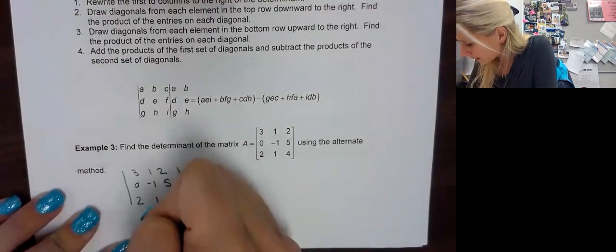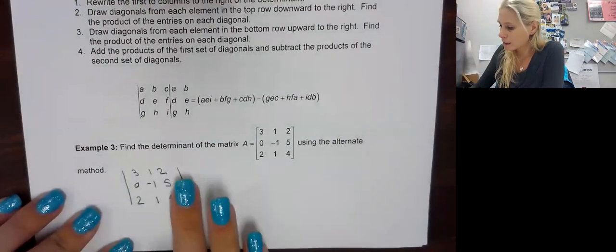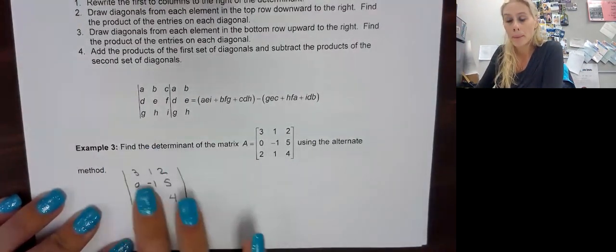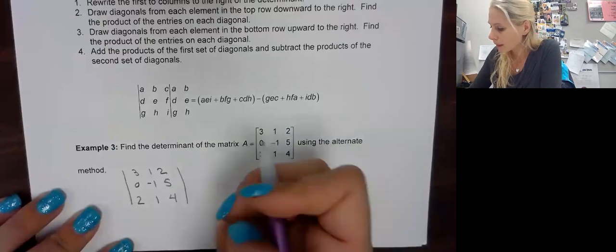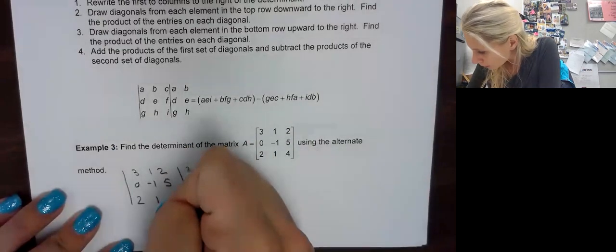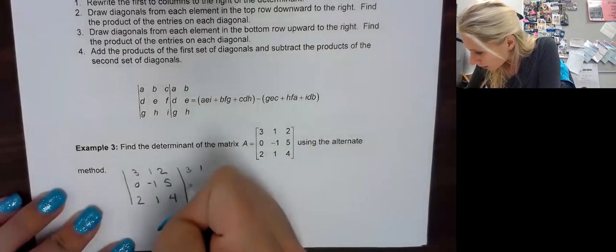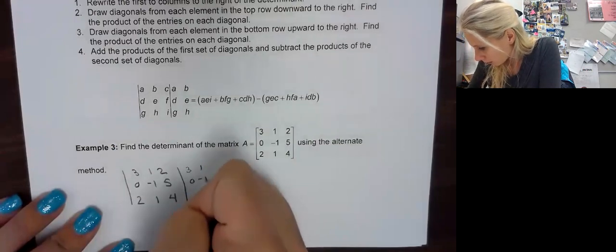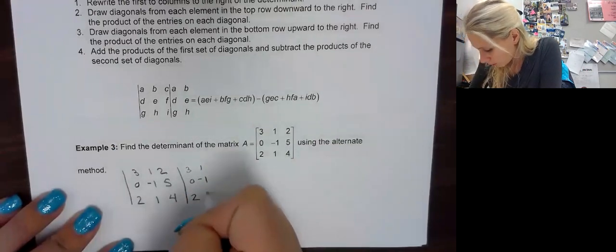What I'm going to do is separate, just so I remember where my matrix was. And I'm going to add those 2 columns: 3, 1, 0, -1, 2, 1. Okay.